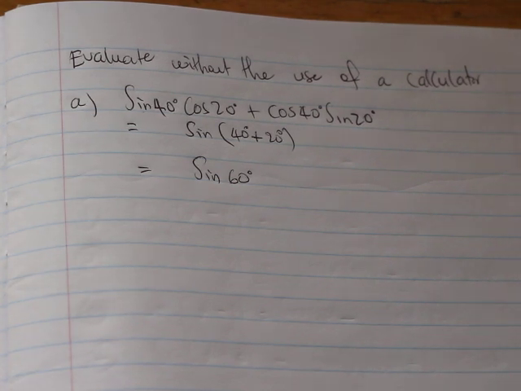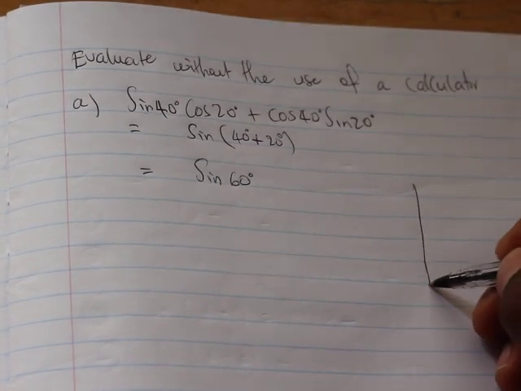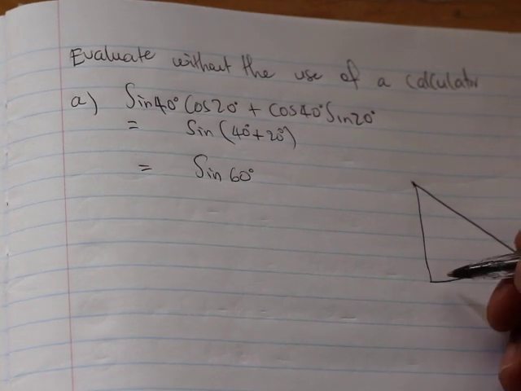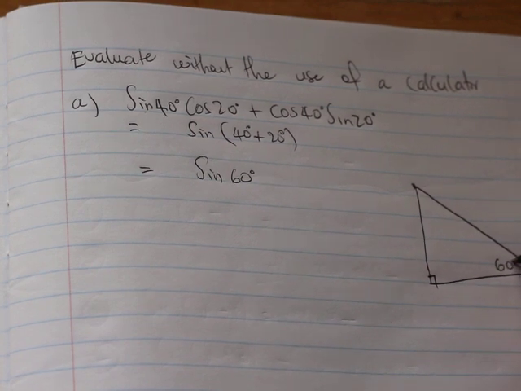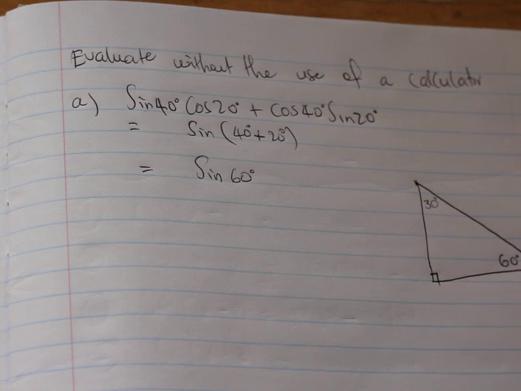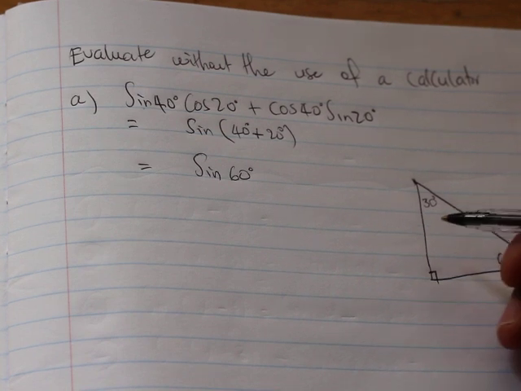Now, how do we figure out the sine of 60 degrees without using a calculator? Remember, there's this triangle. These are the triangles that you need to remember, okay? There's 60 degrees, there's 30 degrees, and there's 90 degrees. What I do know is that the sine of 30 is 1 over 2.